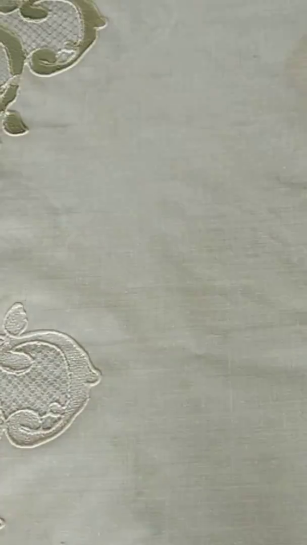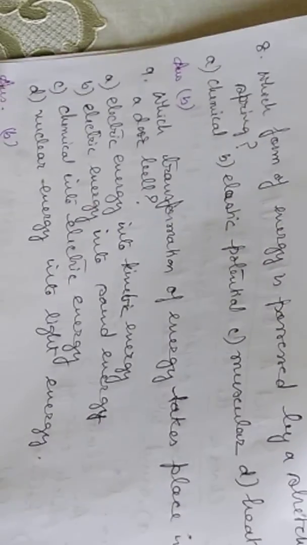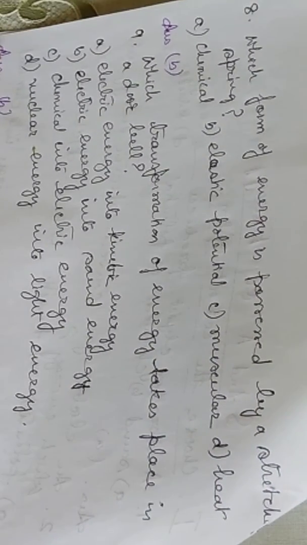Then, which form of energy is possessed by a stretched spring? Chemical, elastic potential, muscular or heat energy. The answer is B, that is elastic potential energy. Which transformation of energy takes place in a doorbell? Electric energy to kinetic energy, electric energy to sound energy, chemical to electrical energy, nuclear energy into light energy. The answer is electrical energy to sound energy.